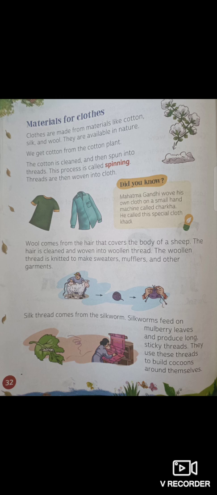All right, now moving on. Wool comes from the hair that covers the body of a sheep. The hair is cleaned and woven into woolen thread. The woolen thread is knitted to make sweaters, mufflers, and other garments. Now, in the winter season, you will likely wear sweaters, right?